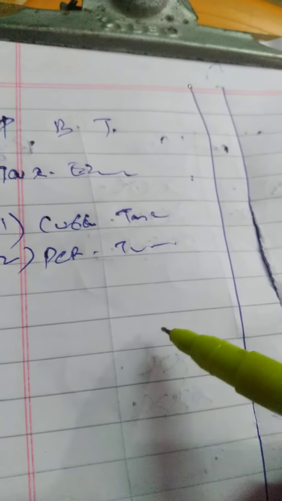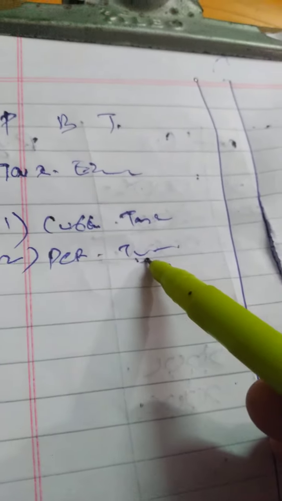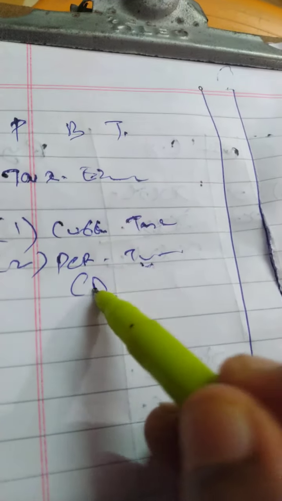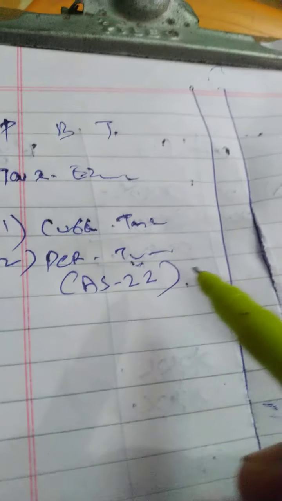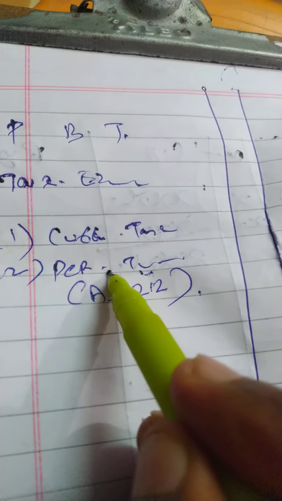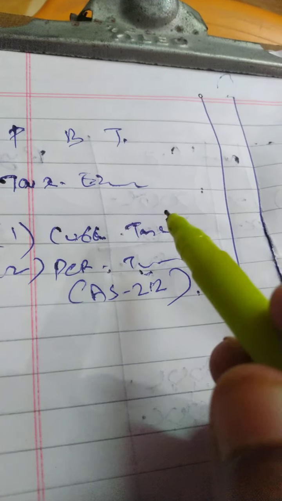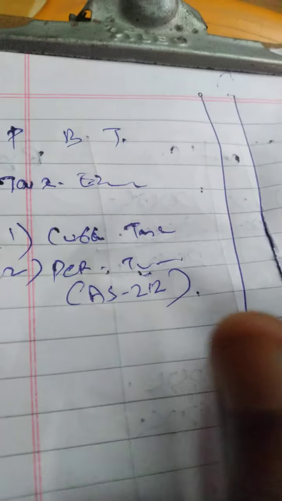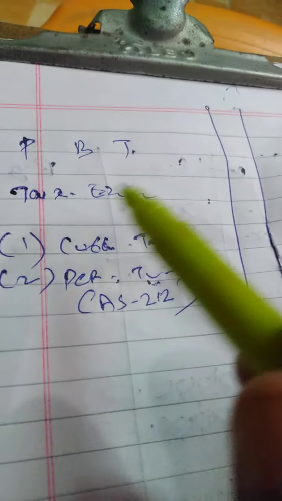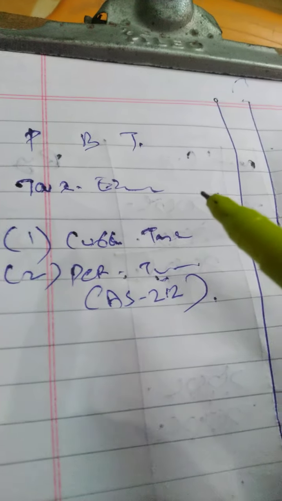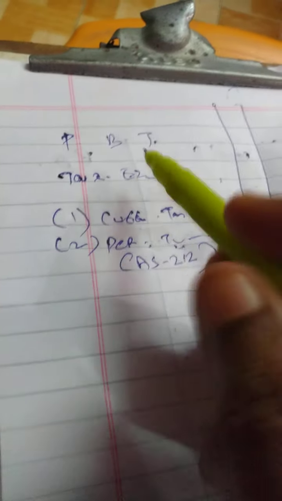Current tax is basically calculated for the current year profit, and deferred tax is as per AS 22. As per AS 22 we have to calculate deferred tax. I will explain what is deferred tax later. For your level and your examination purpose, for calculation of deferred tax and all, they don't test, but I will explain the basic concept.